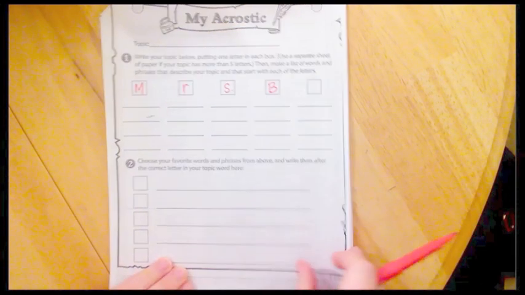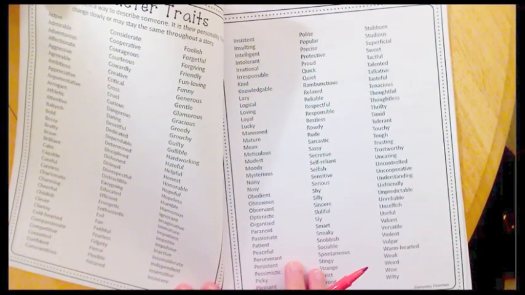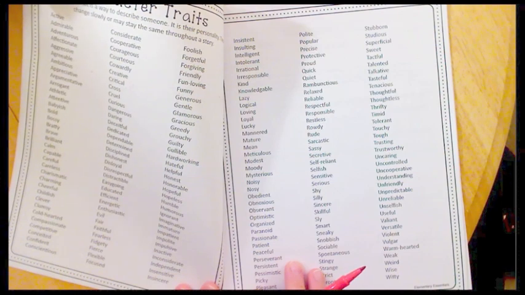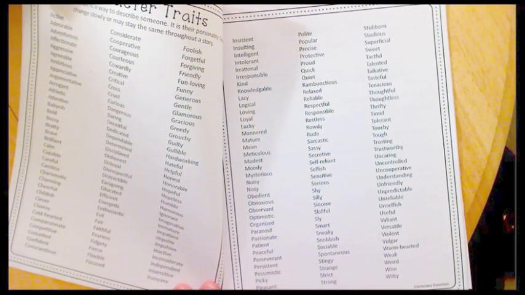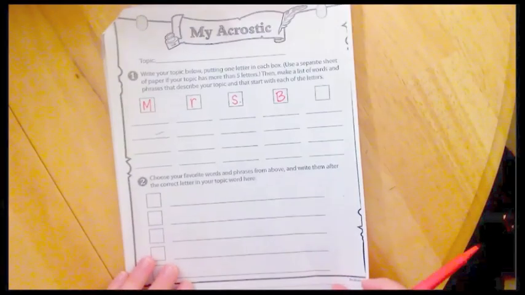With your name. Now I put in this sheet right here. These are character traits in alphabetical order. So you can go and look through them and see if any of them work. Now some of them are happy, some of them are not happy. So you need to be careful. Don't just pick a word that has that same letter. I want you to read it and make sure you understand what the word is.